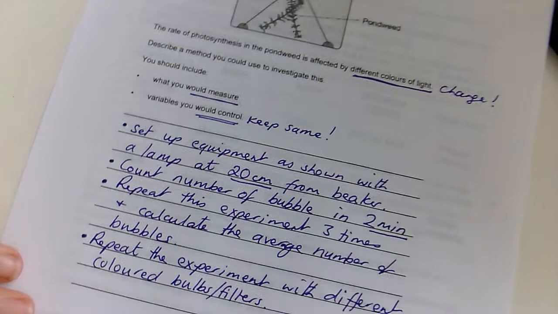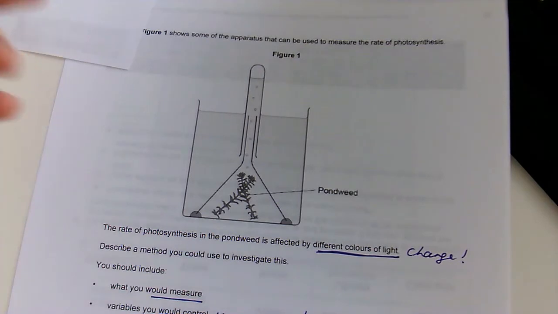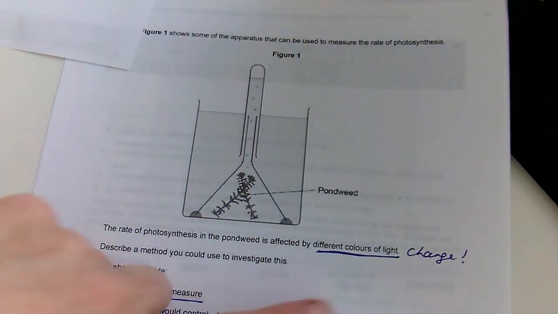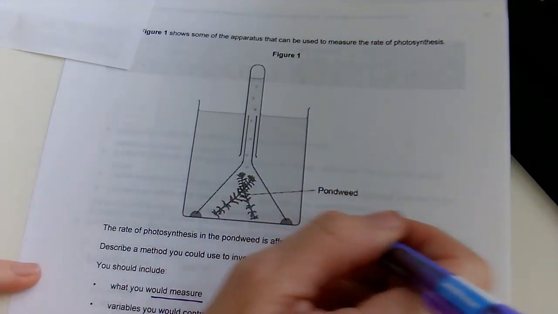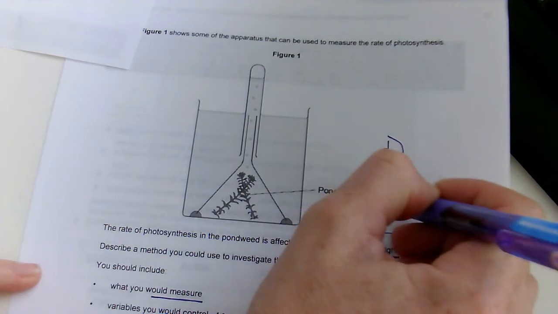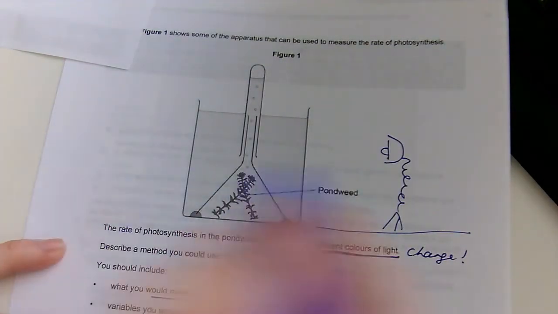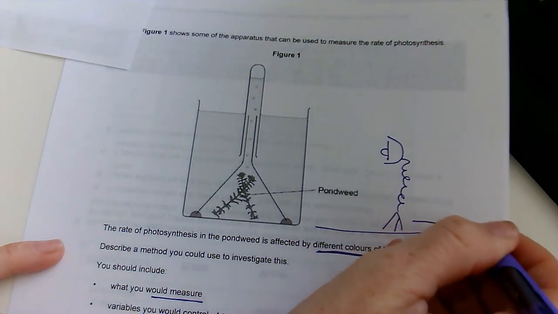Now this experiment can also come up as investigating light intensity, and what you would do is exactly the same, but instead of changing the colour of the light, you would have your lamp next to it, and you'd move it further away.